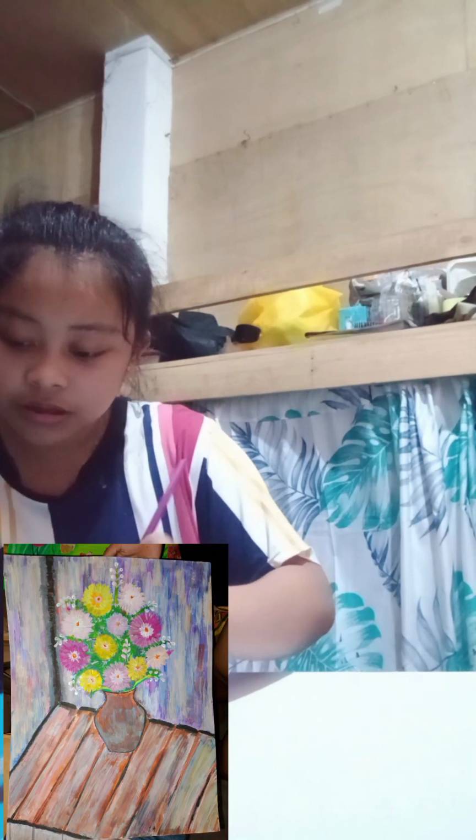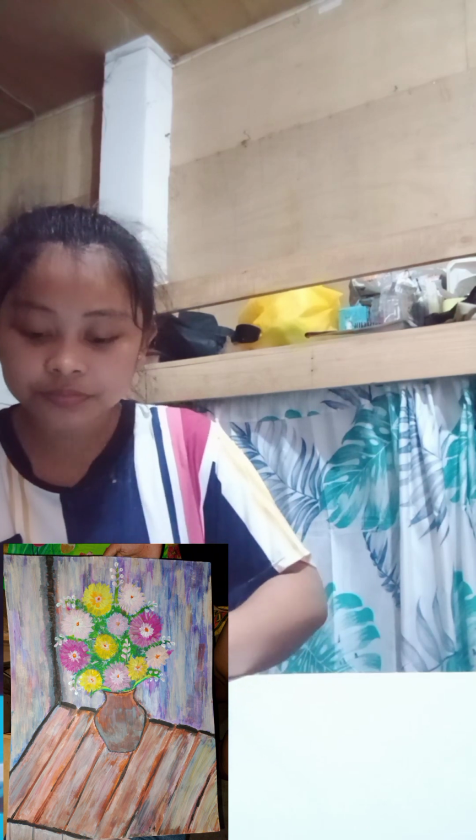So let's begin. This is my painting, which features a floral arrangement in a vase placed on a wooden surface. I use a combination of soft and vibrant colors to create contrast and depth. The background consists of blended brushstrokes to add texture and a sense of atmosphere.